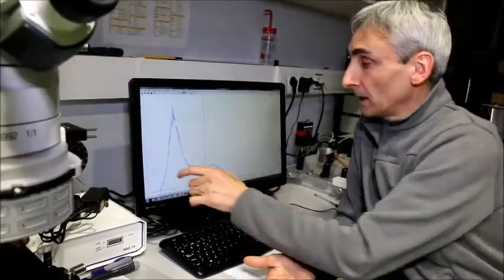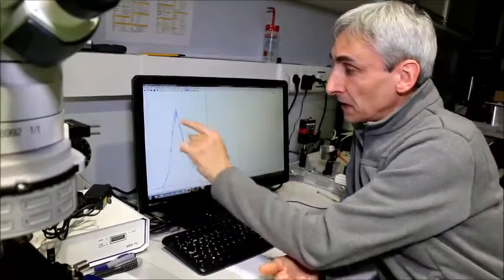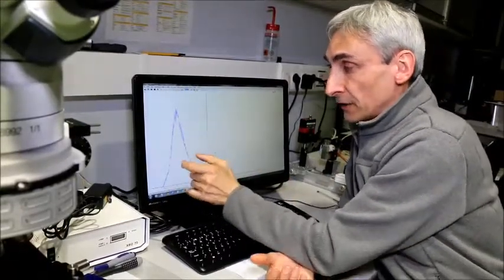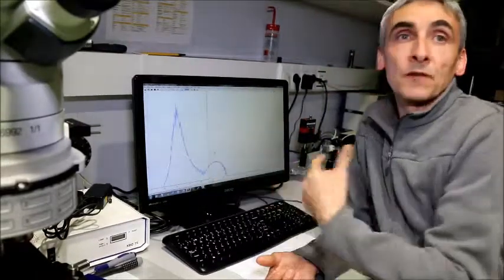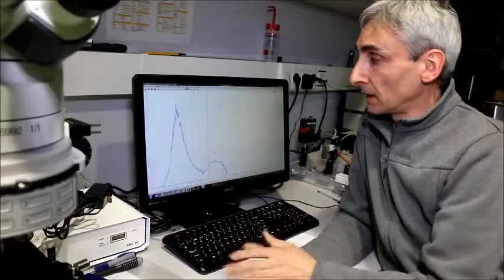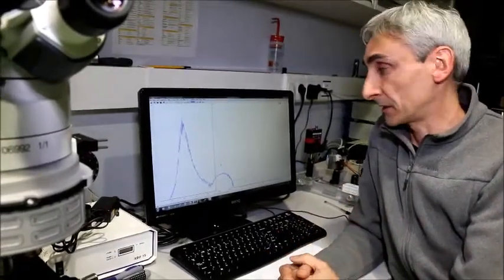Okay. And the interesting thing here is that this peak is very intense and sharp. Actually, it has a very narrow width, which is comparable to the width you observe in nanoelements made of noble metals. But in this case, we are not looking at nanostructures made of noble metal, but at nanostructures made of ferromagnetic metal.